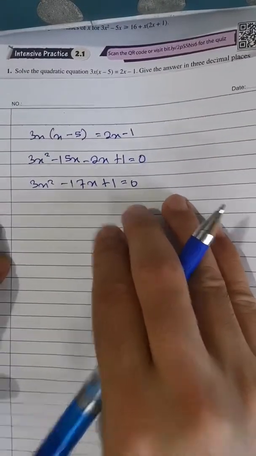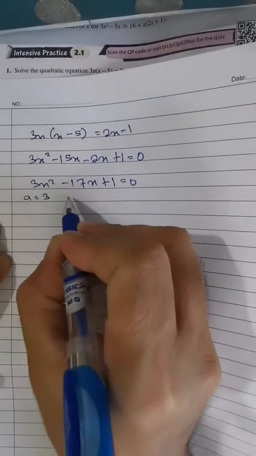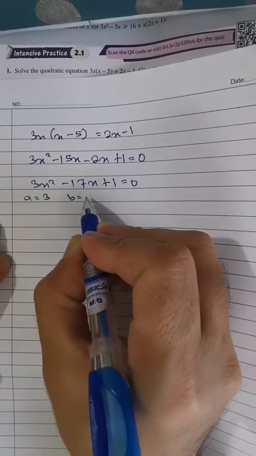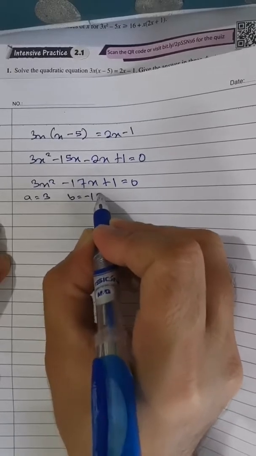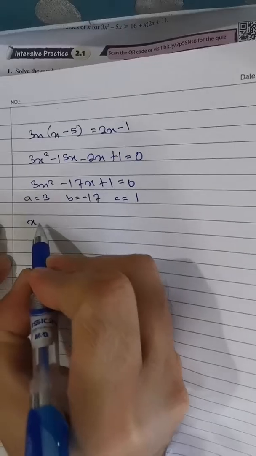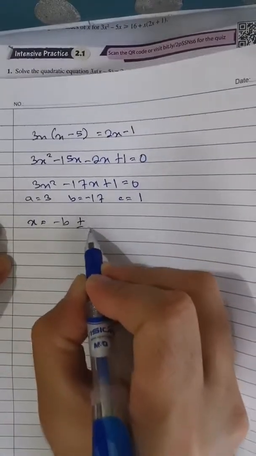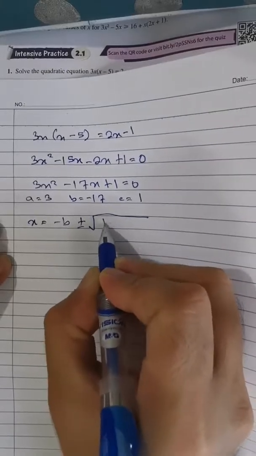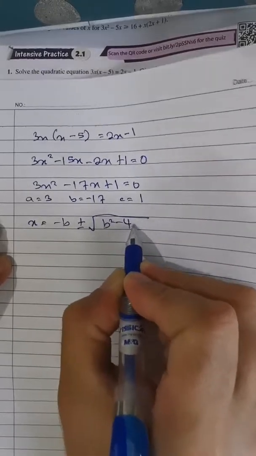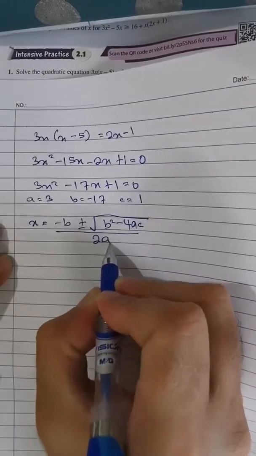So for this one, I write down a equals 3, b is negative 17, c is 1. So the formula says x is negative b plus minus square root of b squared minus 4ac over 2a.